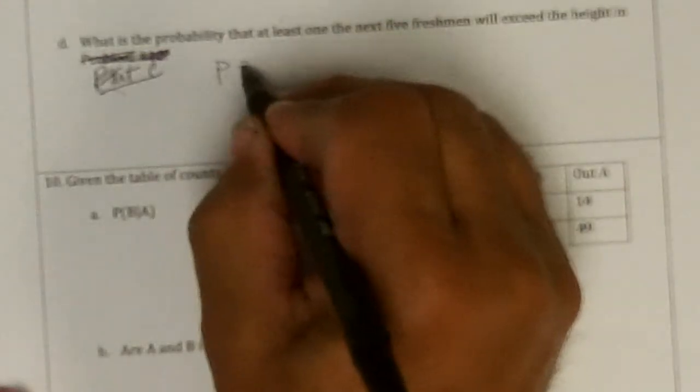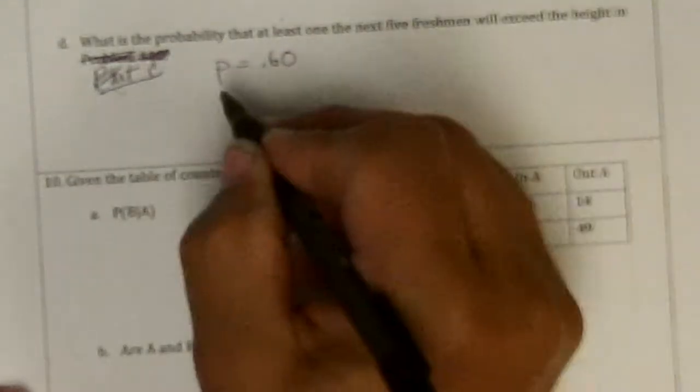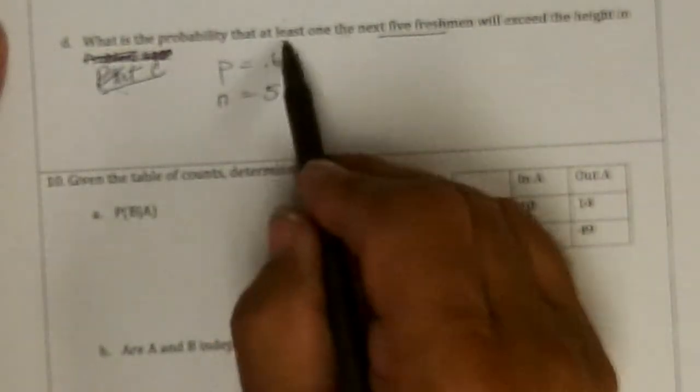Each freshman has a probability of exceeding that height. It's 60% probability. And we're going to do 5 trials, because we're doing the next 5 freshmen, and they will exceed that height 60% of the time. We need to know at least 1, so we don't want the none. It'd be 1 or 2 or 3 or 4 or 5.